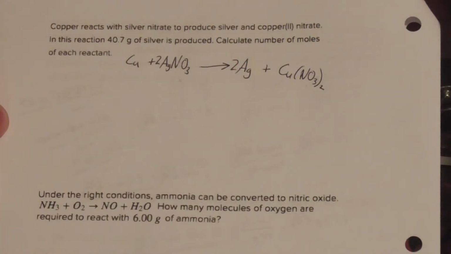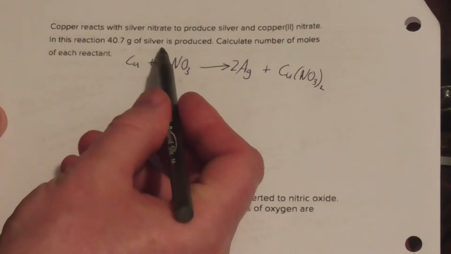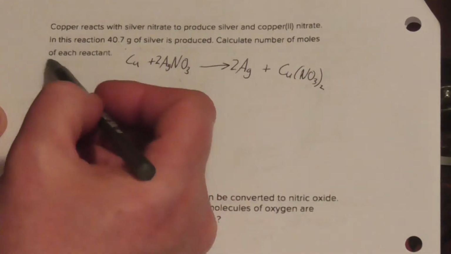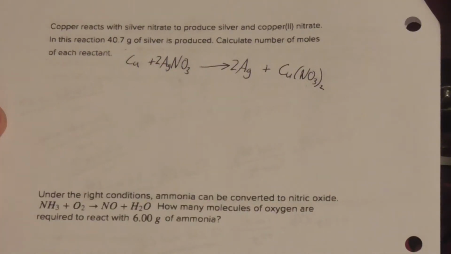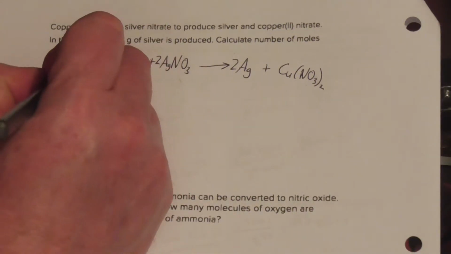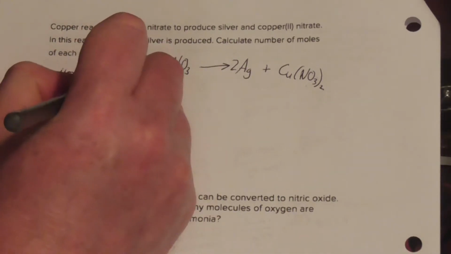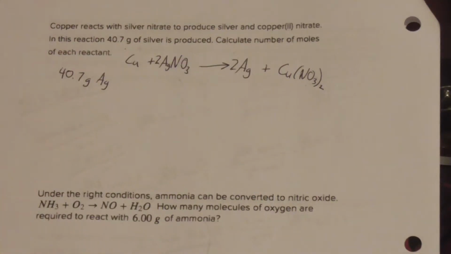Now I have 1 copper, 2 silvers, 2 silvers, 2 nitrates, 2 nitrates. I'm completely balanced. Now it says 40.7 grams of silver is produced. Calculate the number of moles of each reactant. So, I have my balanced equation. I have something that I can use to get more information. 40.6 grams of silver.